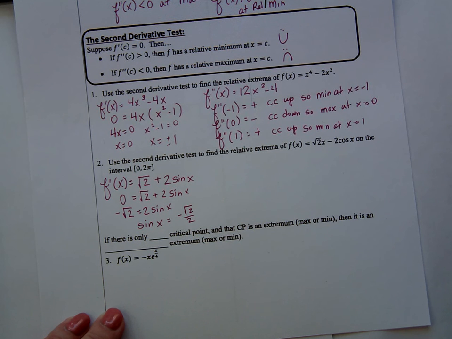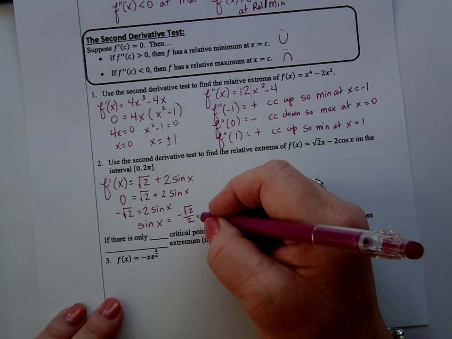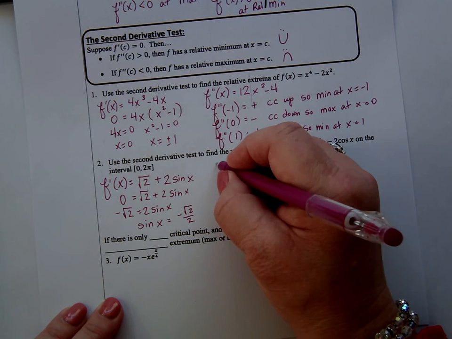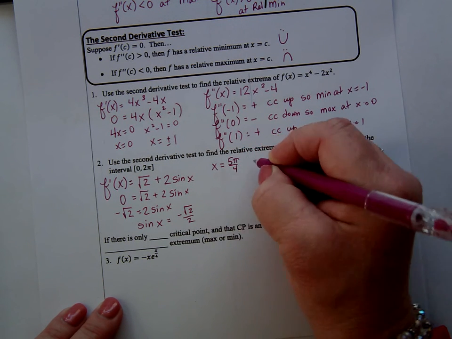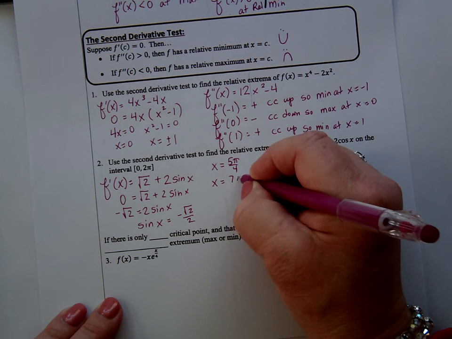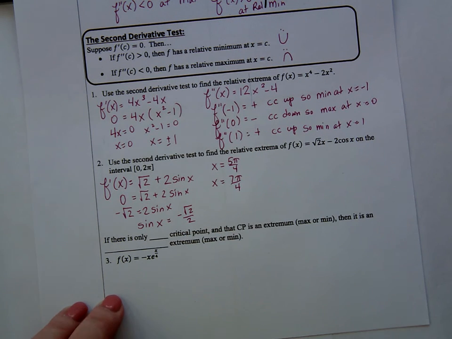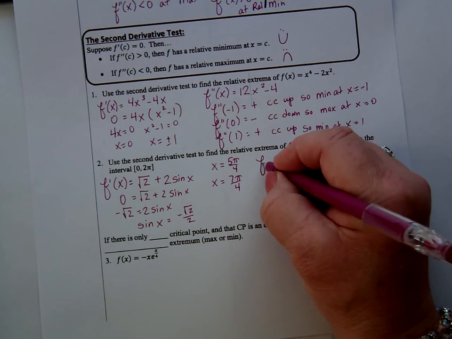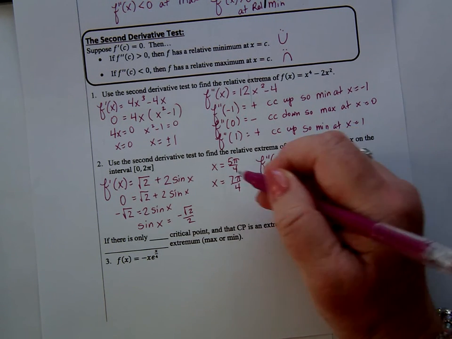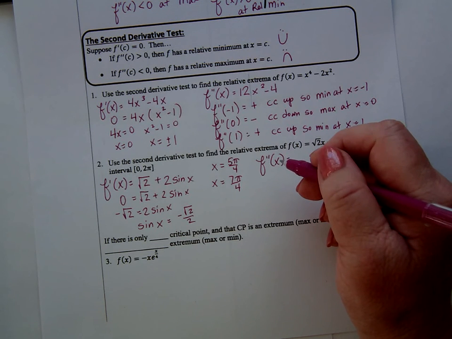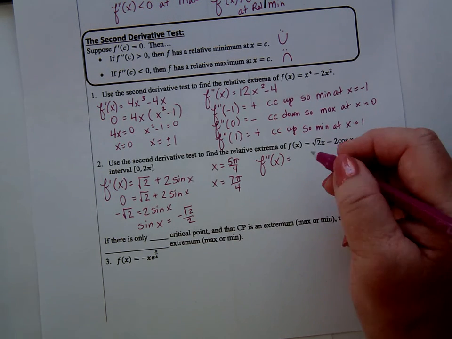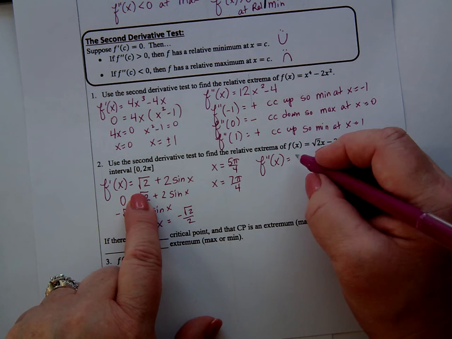I go around the unit circle and I figure out where is my y value a negative square root of 2 over 2, and that would be at x equals 5 pi over 4 and x equals 7 pi over 4. So I say, okay, well, let me then figure out what the second derivative is and plug these x values into my function. So if I do that, I have, let's see, second derivative for this.